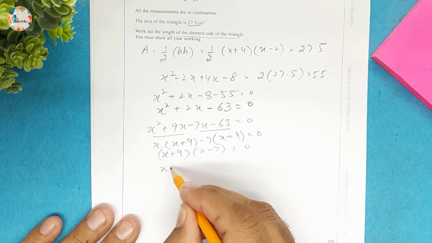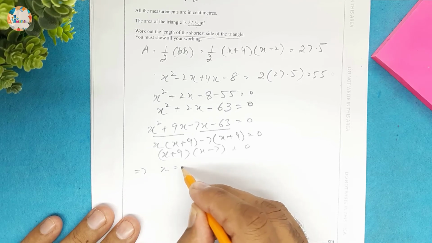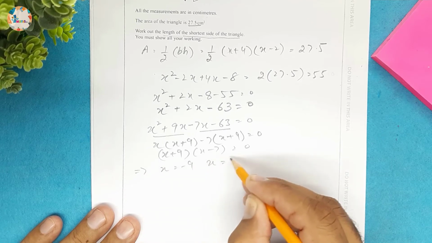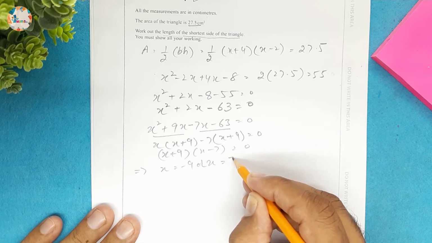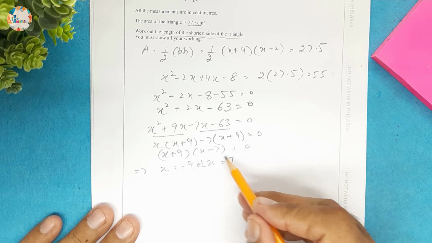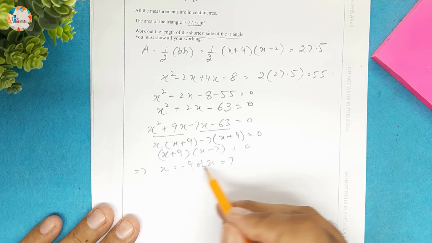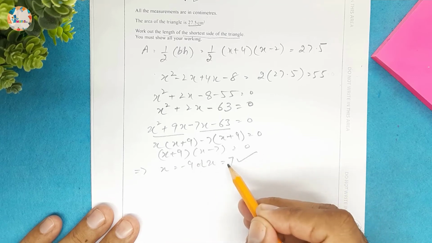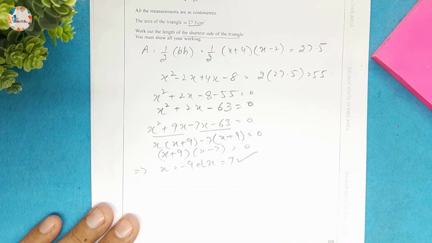This implies x is equal to minus 9, or x is equal to 7. We will be rejecting the negative value, so we will be taking this value.